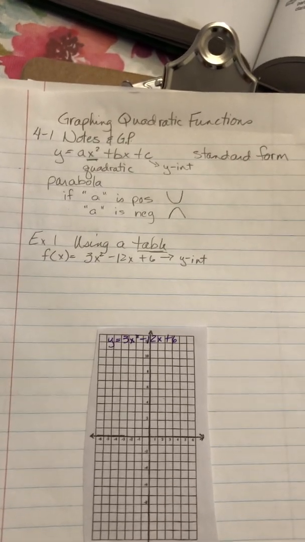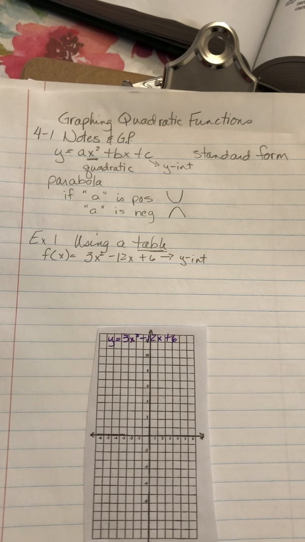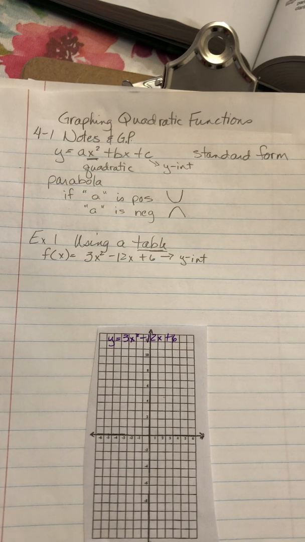Hi, Algebra 2. We're going to talk about 4-1, graphing quadratic functions. Just remember a couple of things. y = ax² + bx + c is standard form. The x² is what makes it a quadratic. c is your y-intercept.